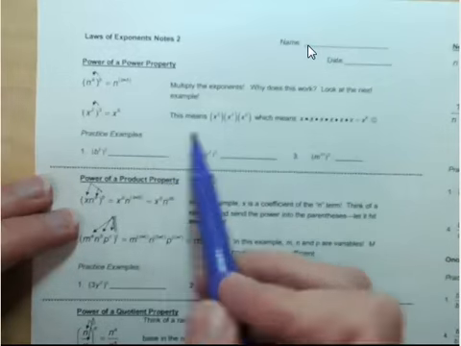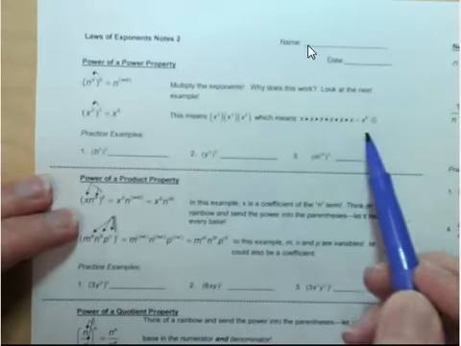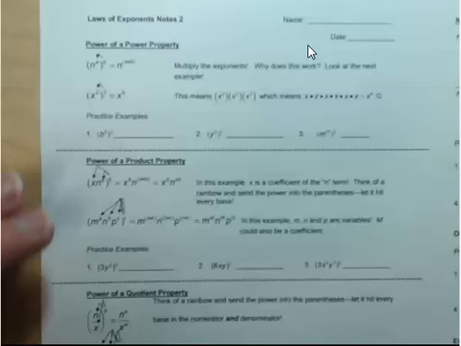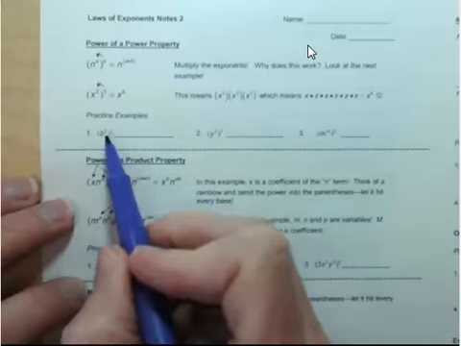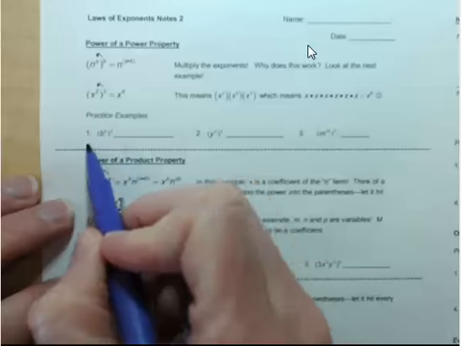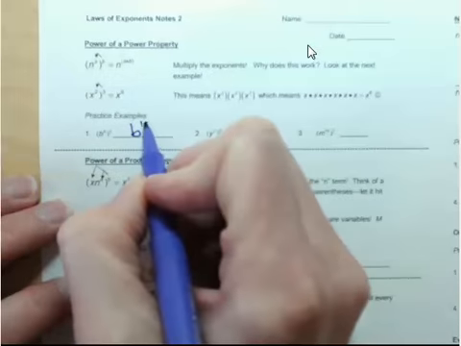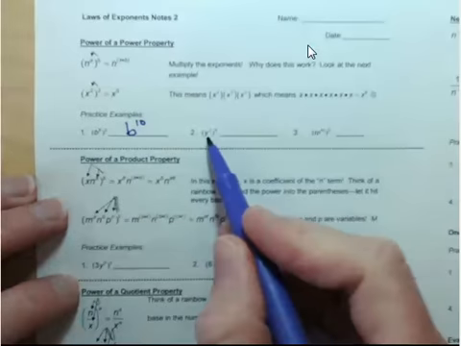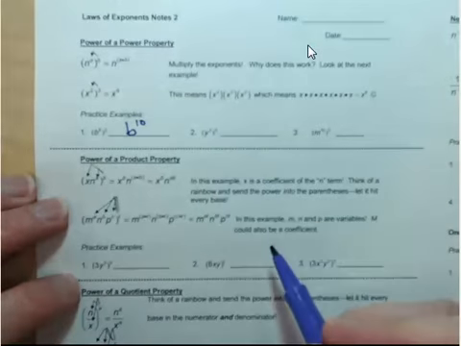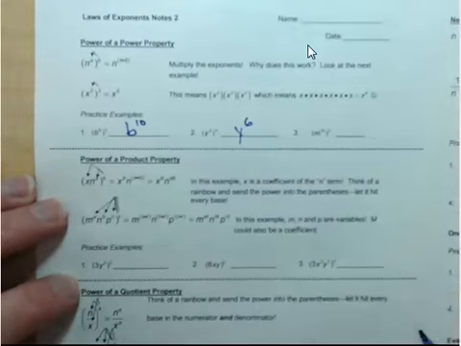Now, I would rather use the rule and multiply these numbers than write all these x's out. So that's why we're going to use the rule. So let's do a couple of practice examples. Here we have b to the 5th power, and we're going to take that to the 2nd power, so we're going to multiply that 5 and that 2, so this becomes b to the 10th power. The next example, we have y squared, and we're taking that to the 3rd power, so we multiply the 2 times the 3, and we get y to the 6th power.